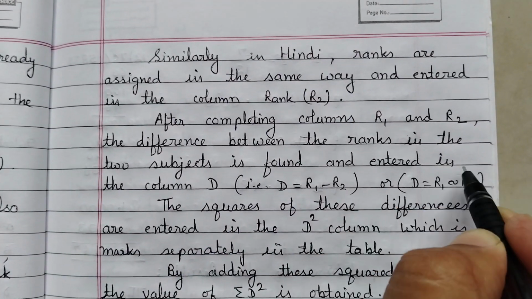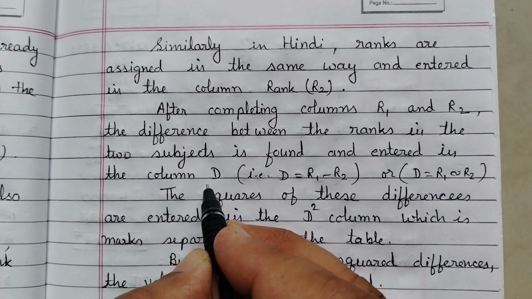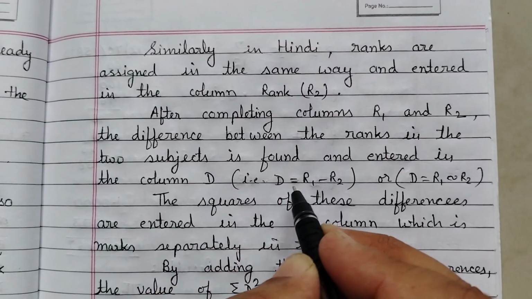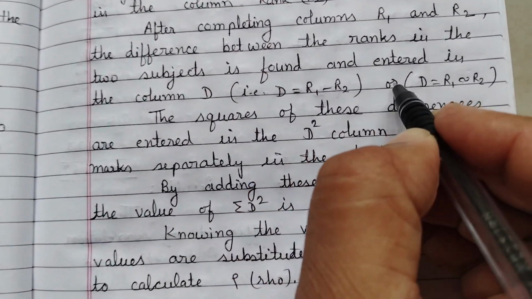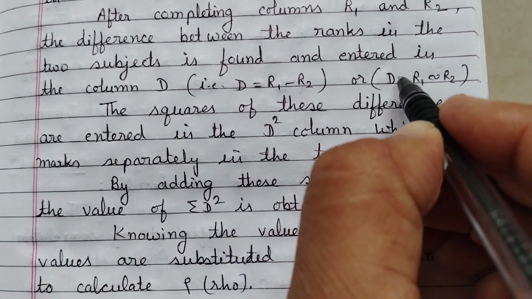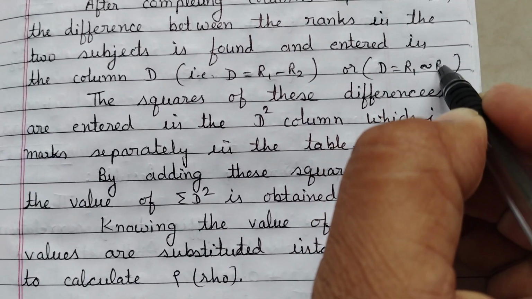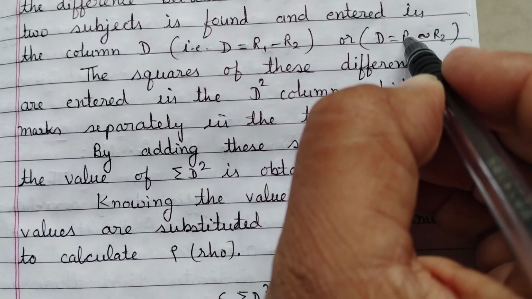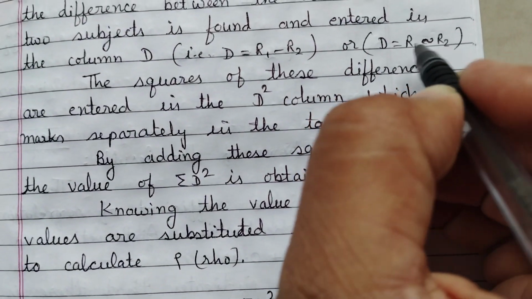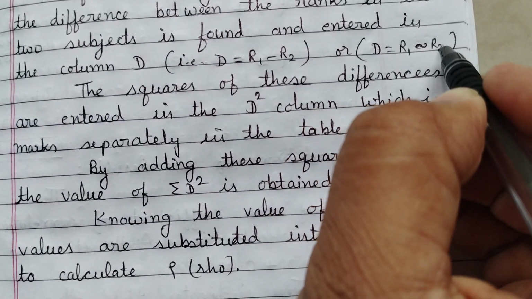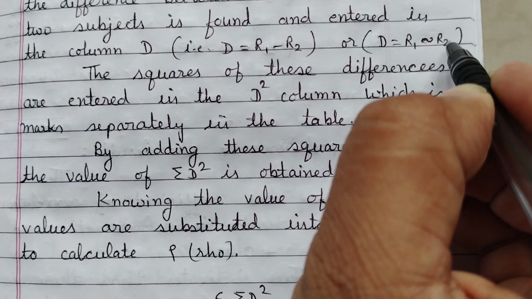After completing columns R1 and R2, the difference between the ranks in the two subjects is found and entered in the column D, that is D is equal to R1 minus R2. The symbol D is the symbol of difference. If R1 is greater, then no problem, D becomes positive. If R2 is greater, D becomes negative.